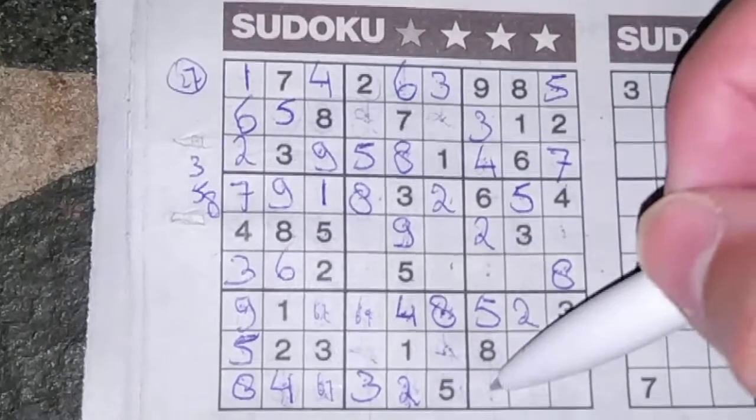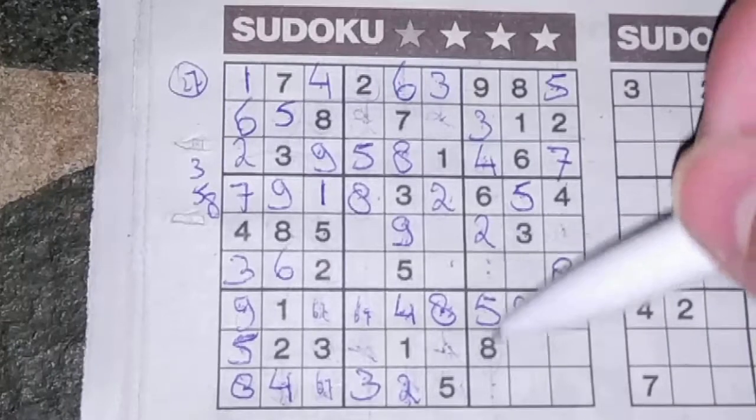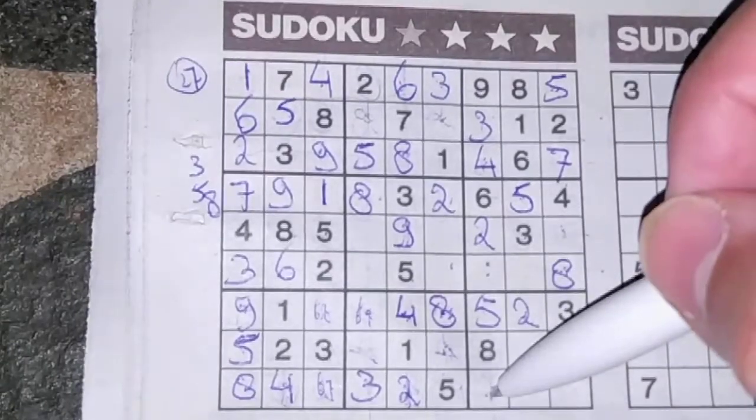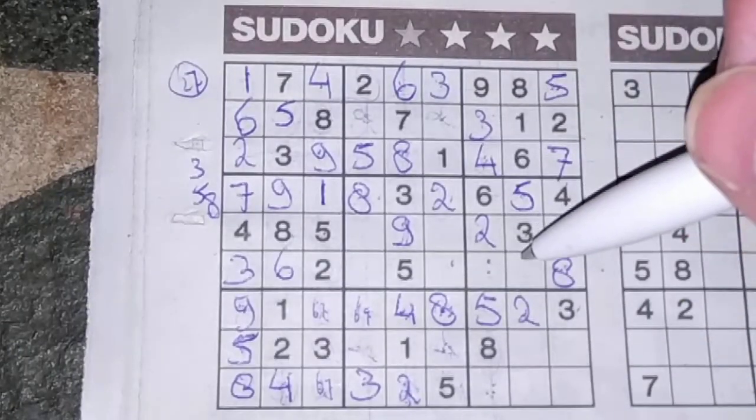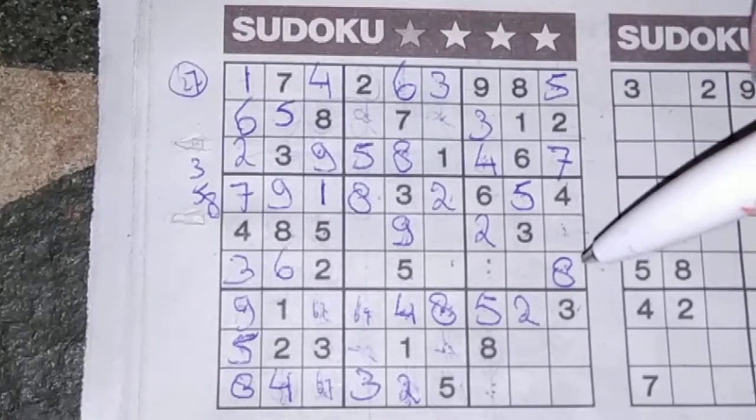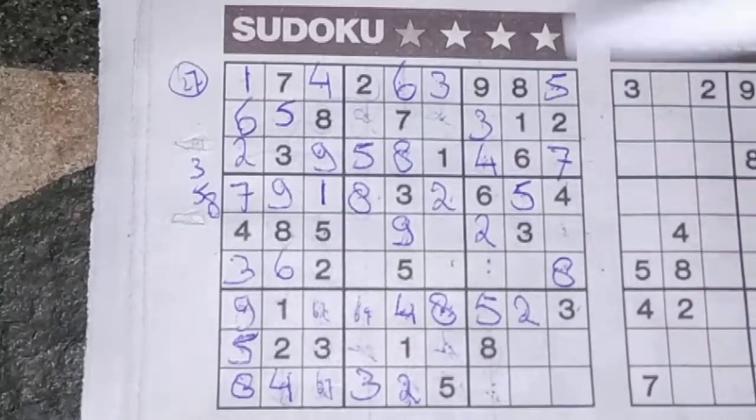Then 2 numbers left in this column, the 1 and the 7. 1 and the 7, I cannot fill this yet. I need to wait. 1 and the 7.